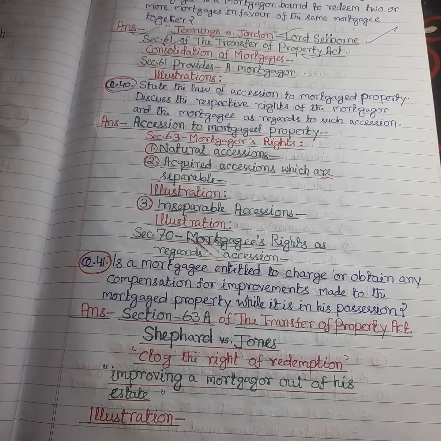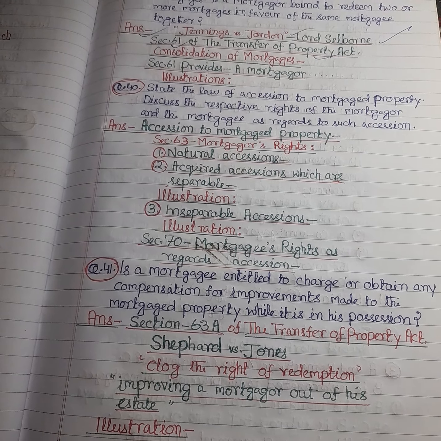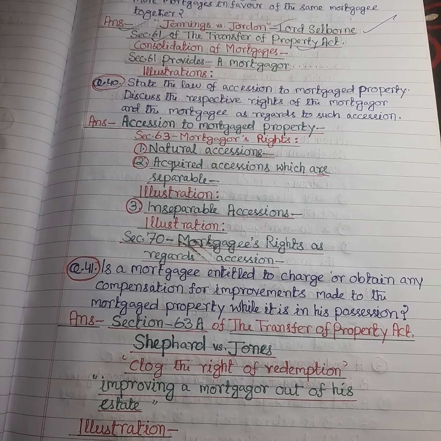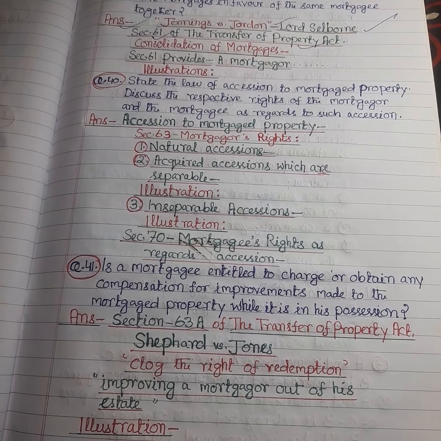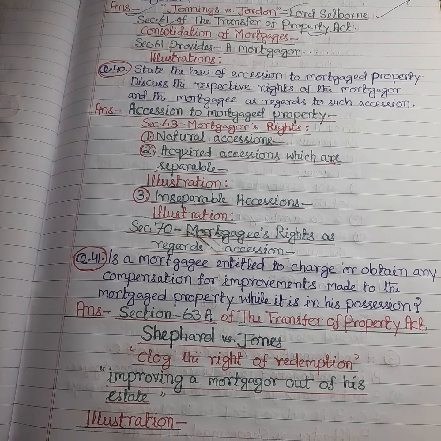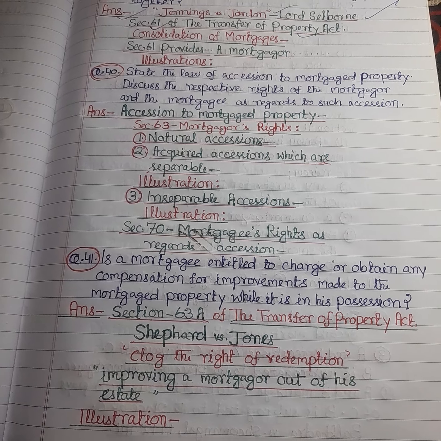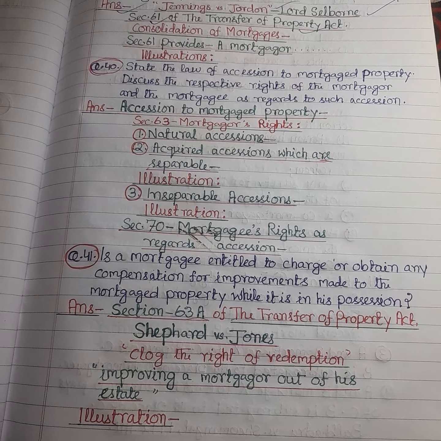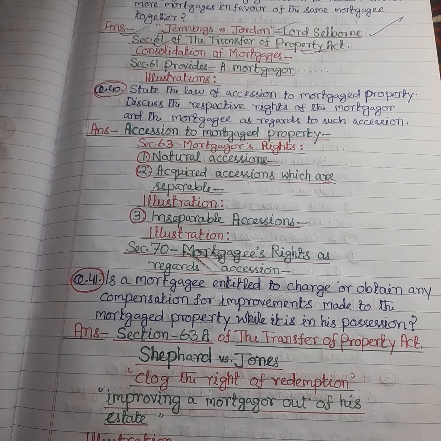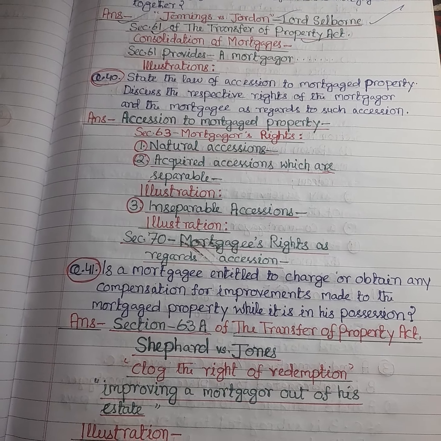It is the equitable right of the mortgagee who holds more than one mortgage granted by the same mortgagor on different properties to insist, after the time of redemption has expired, that the mortgagor shall not be allowed to redeem one without redeeming the others as well. This right was based on the maxim that he who seeks equity must do equity. This equity has now been abolished in England.